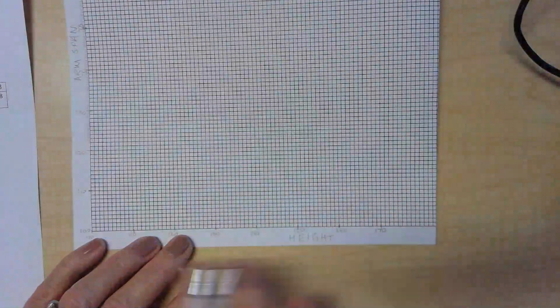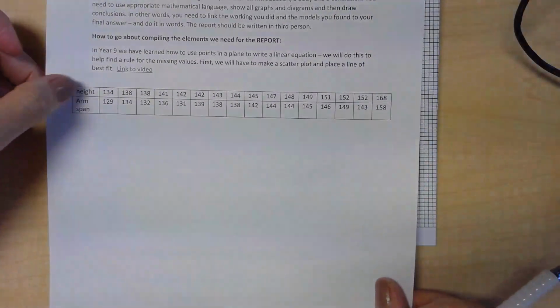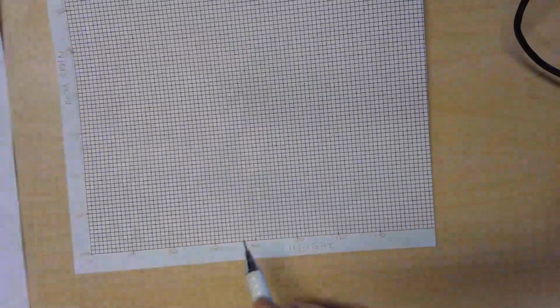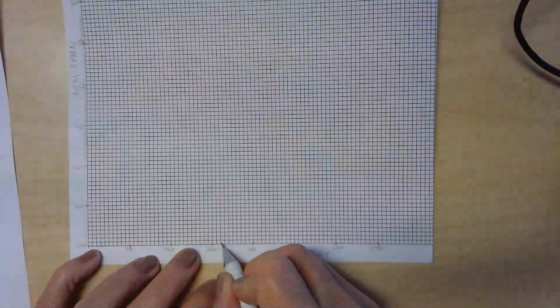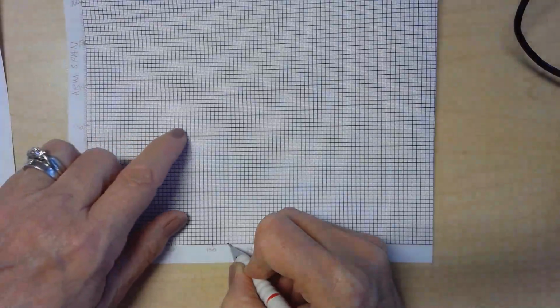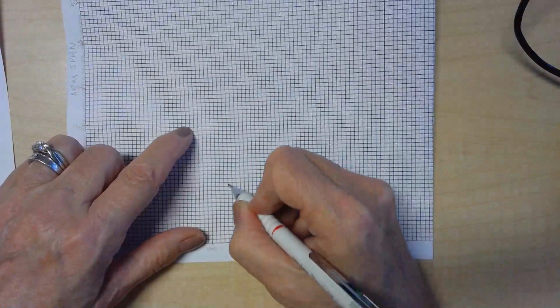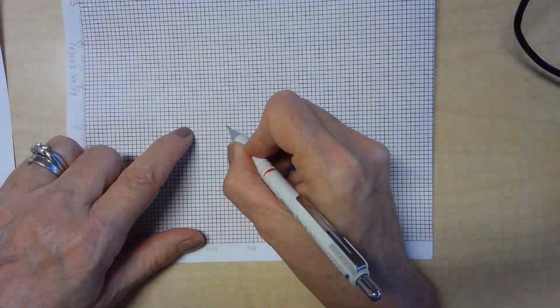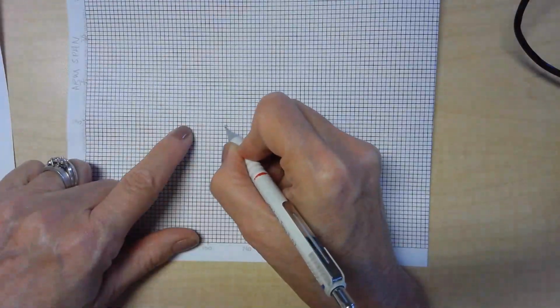So the first thing we have to do, which is kind of hard, is to plot these points. The first point I can see on here is 134, 129. So I'm going to go to 130, 1, 2, 3, 4, 134, and I'm going to go up to 129. It's kind of hard.